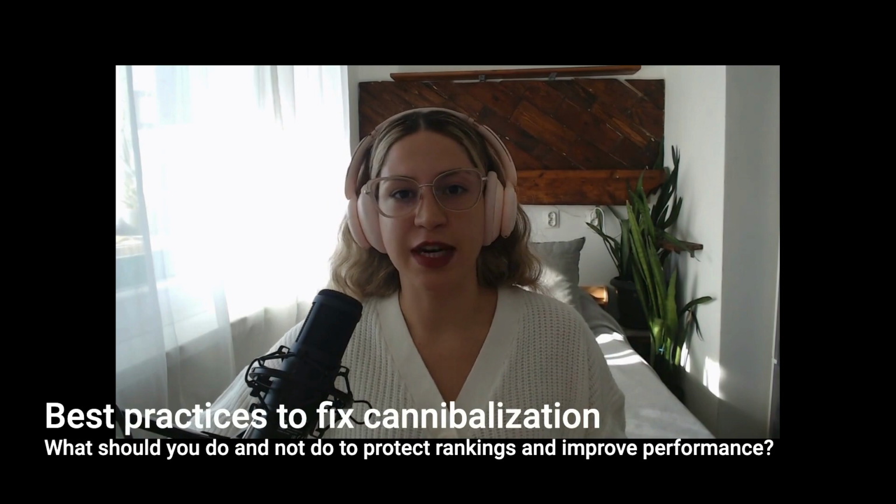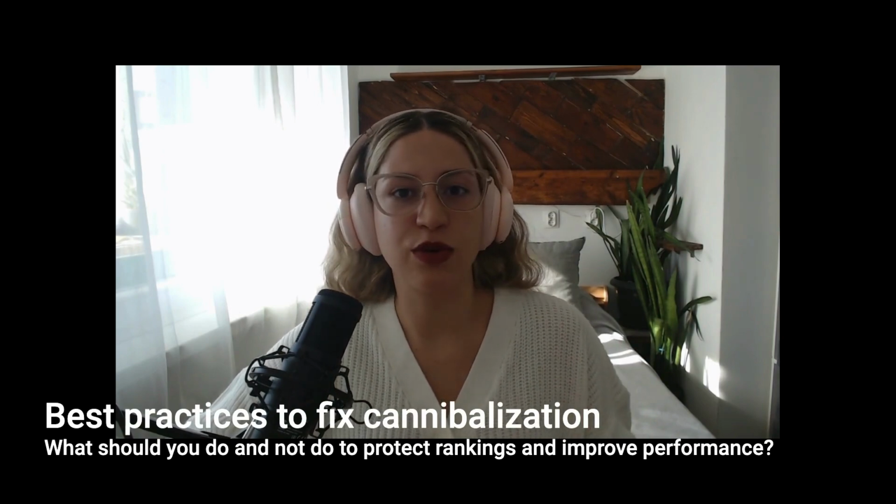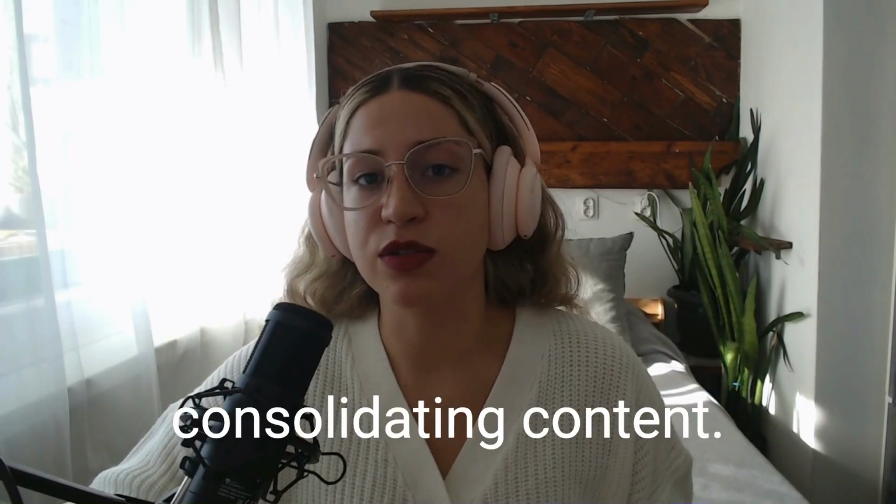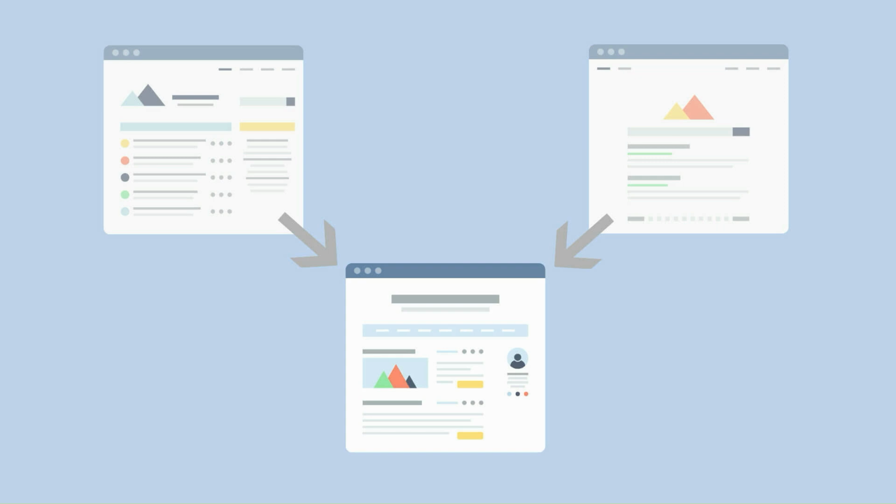Let's talk about best practices for fixing cannibalization on your site. The first one is consolidating content. This means combining multiple overlapping pages into a singular comprehensive page. It involves merging the relevant information, removing any duplicate or overlapping content, and ensuring that the consolidated page provides the best user experience and the most comprehensive topic coverage. This solution is both simple and efficient, as it tackles cannibalization issues in multiple ways that help improve search performance.